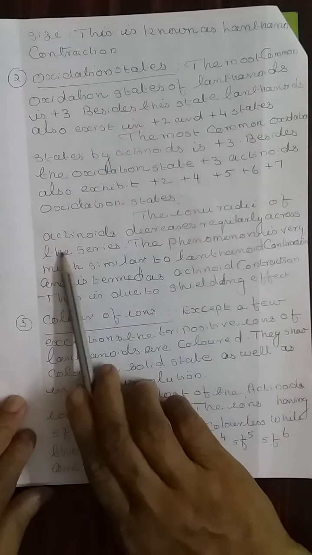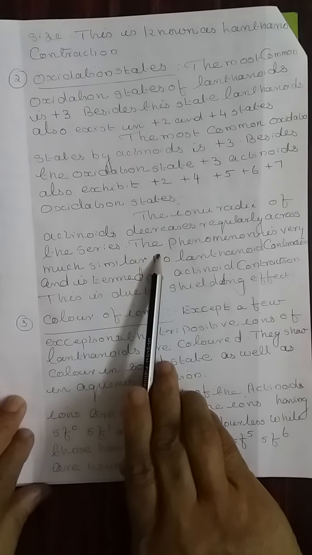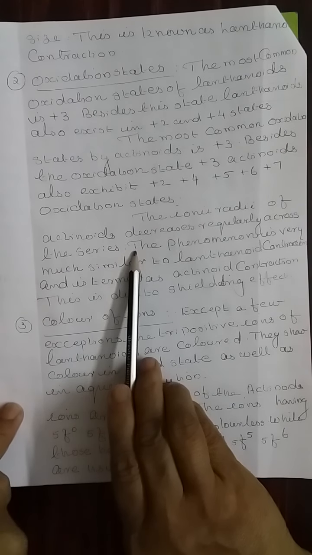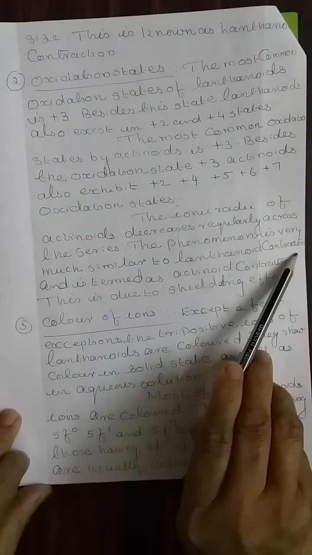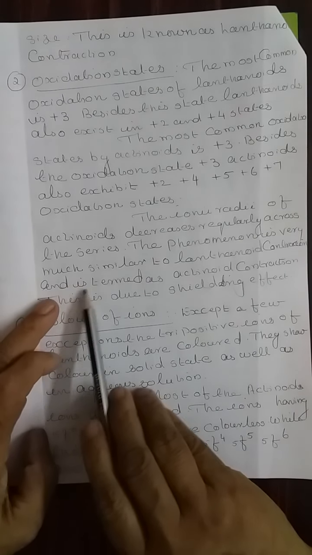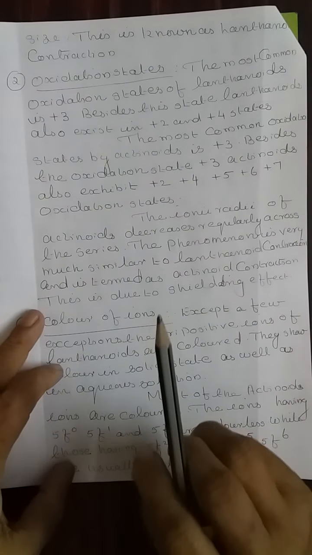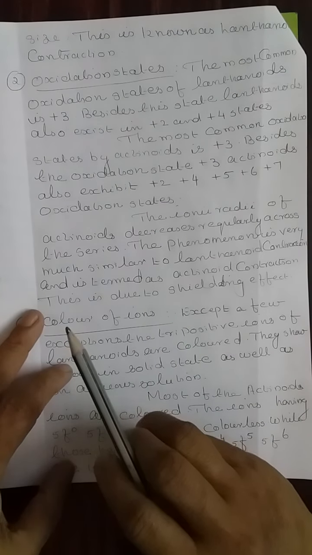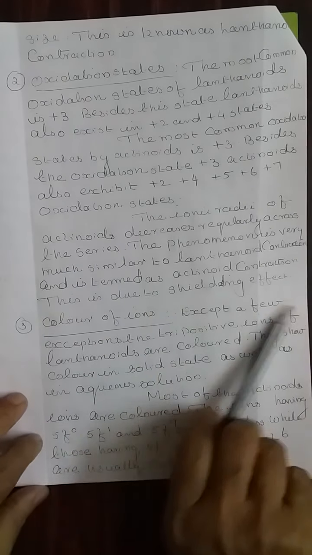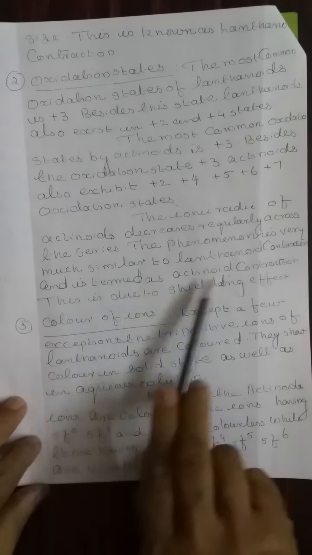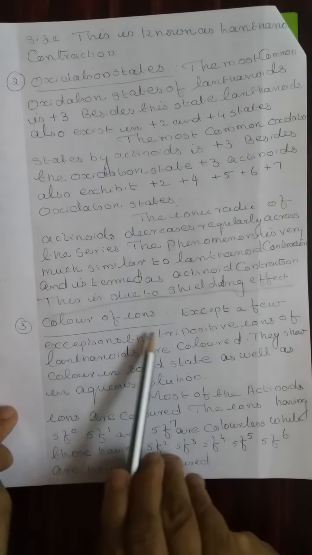The ionic radii of actinoids decrease regularly across the series. That is due to the increase in the atomic number and the nuclear charge. The phenomenon is very much similar to the lanthanide contraction. As the nuclear charge increases, the size of the atom becomes reduced. But once the screening effect or shielding effect comes, there is not much difference. This is due to the shielding effect.